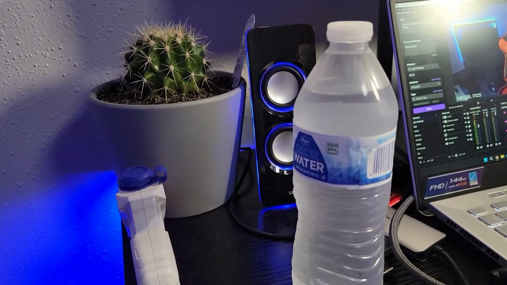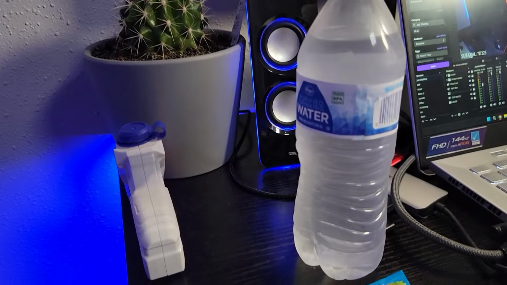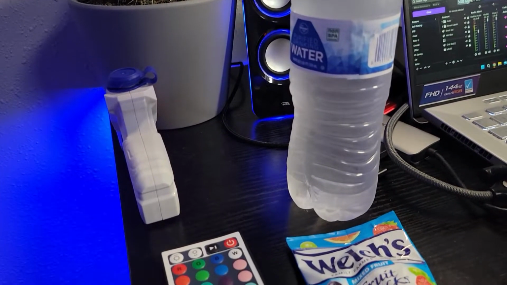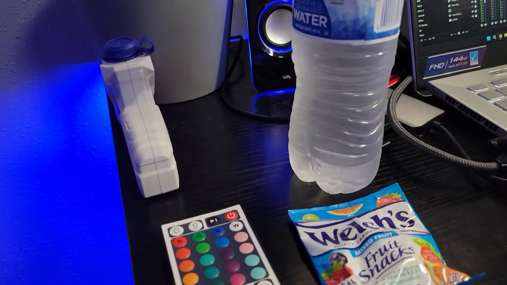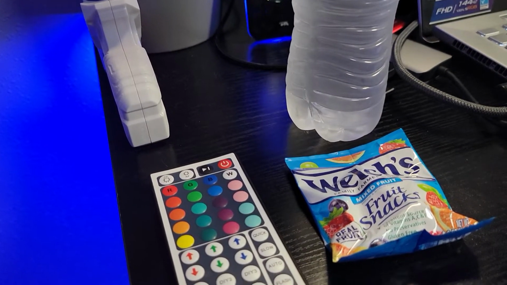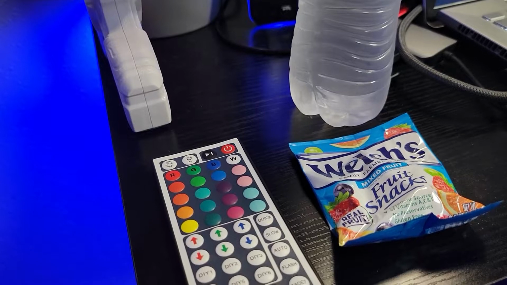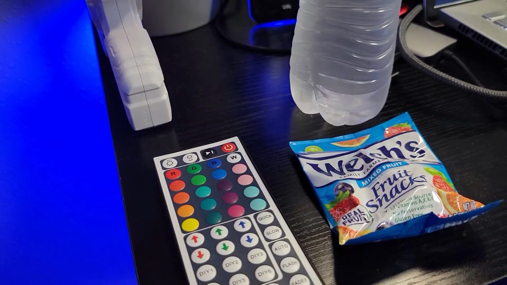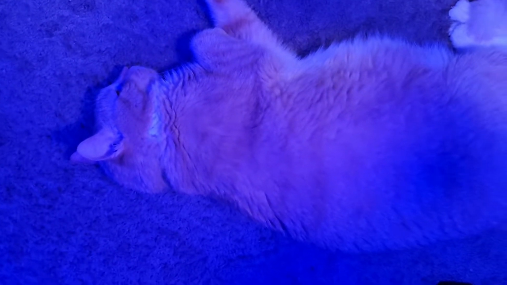I try to keep water near me for my voice and keep a snack near me just so that I can stave off hunger for a little bit. I have my RGB remote to change my colors as I need. And of course, I have my cat deterrent to keep him from jumping in my lap. The last thing that every streamer needs is, of course, a cat to ruin everything that you're trying to do. And that is it for my desk setup.